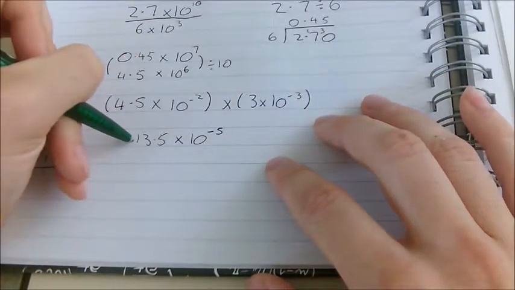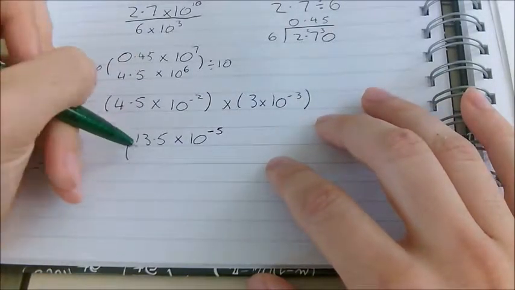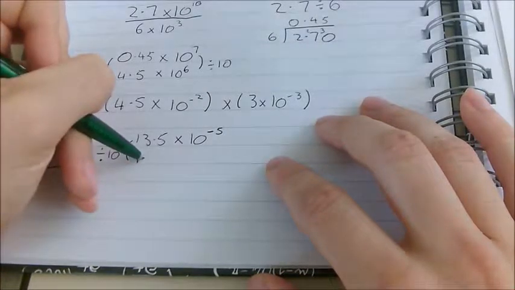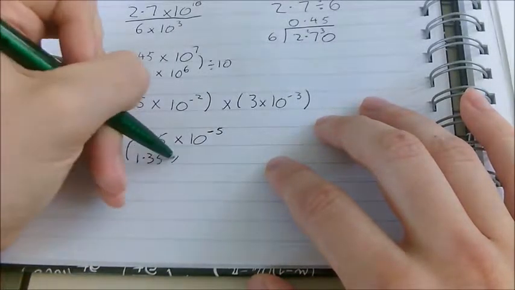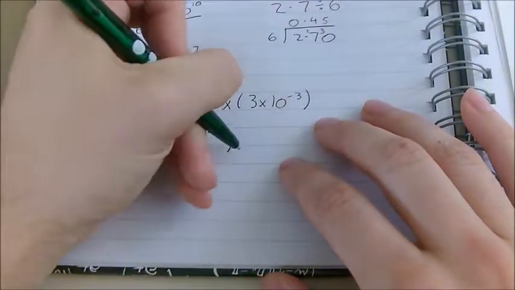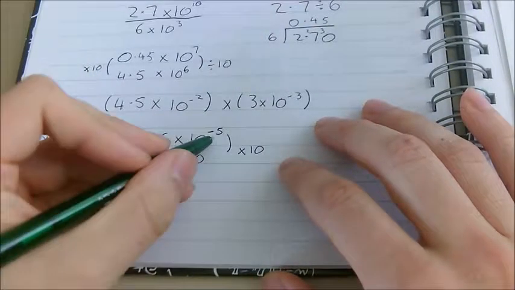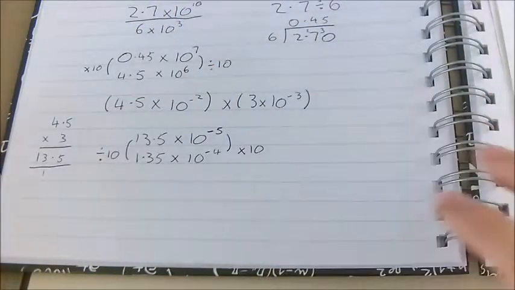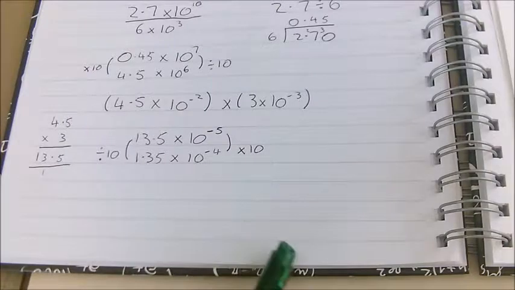Now I need this to be between 1 and 10. So I'm going to divide by 10, which is 1.35 times by 10 to the power of, and to balance this out, I'm going to multiply by 10, or just add 1 to this number, which will be minus 4. So I got 1.35 times 10 to the power of minus 4.